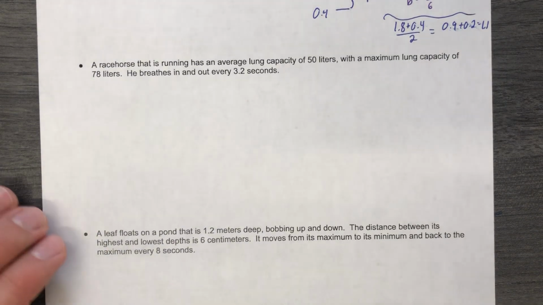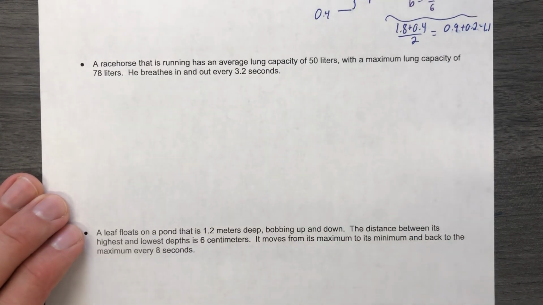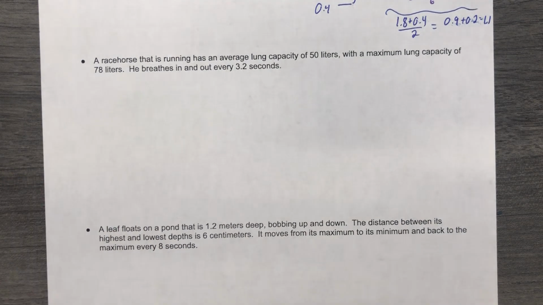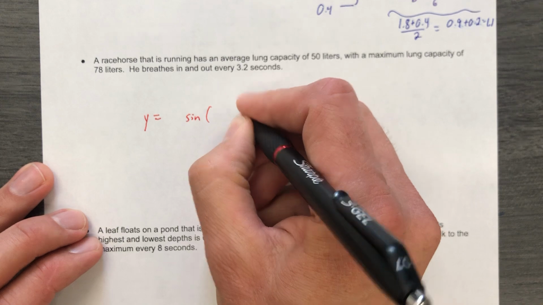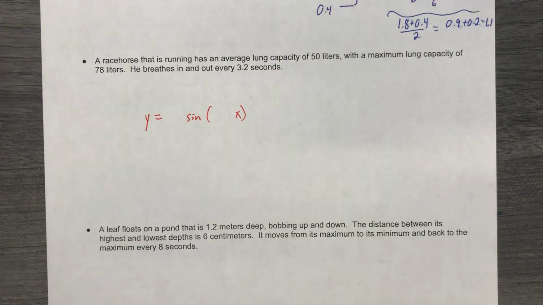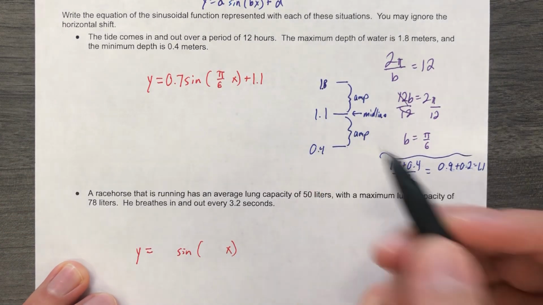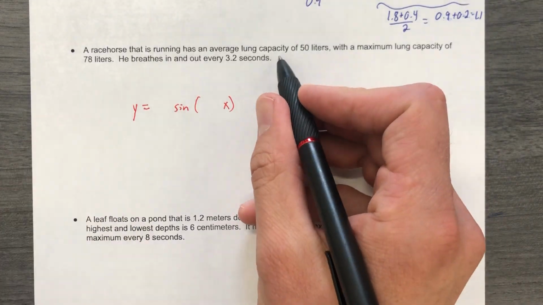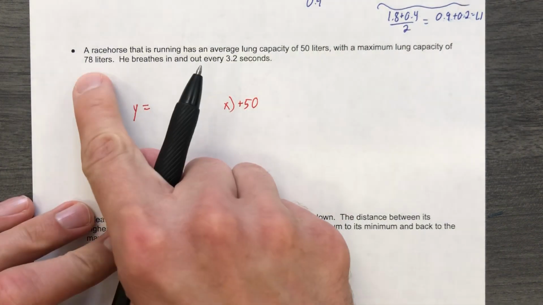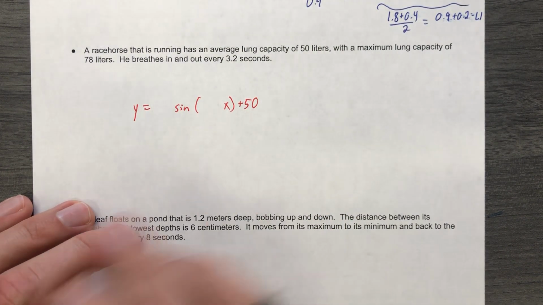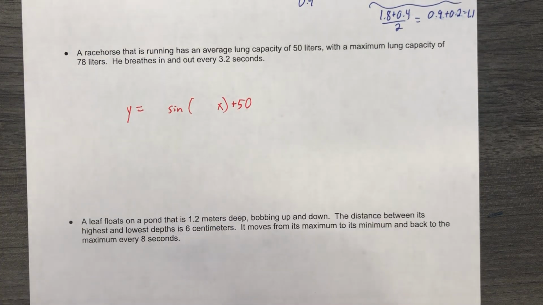Okay, a racehorse that is running has an average lung capacity of 50 liters. Okay, the average, that number should jump out at you. We talk about the midline, and we talk about it also being a vertical shift. It's also the average. So the average depth of the water here is 1.1 meters. The average lung capacity of this horse is 50. It'll go higher, it'll go lower, but the average is 50. The midline is 50.